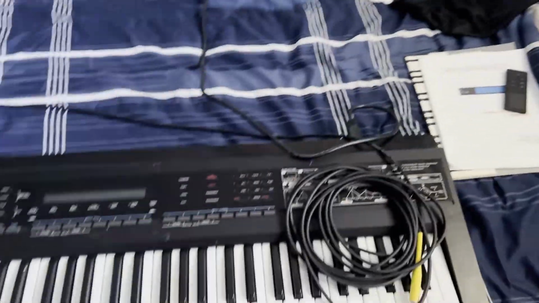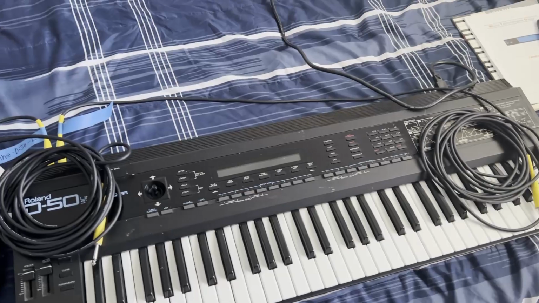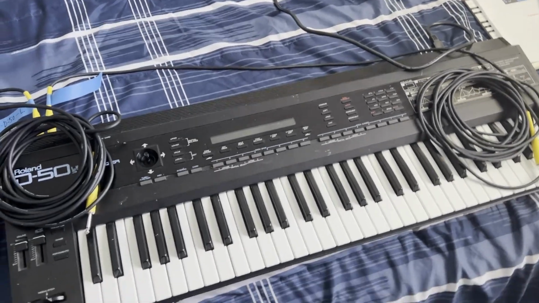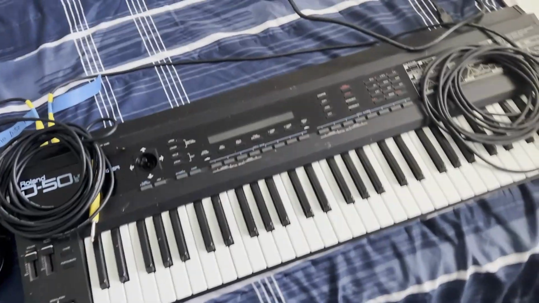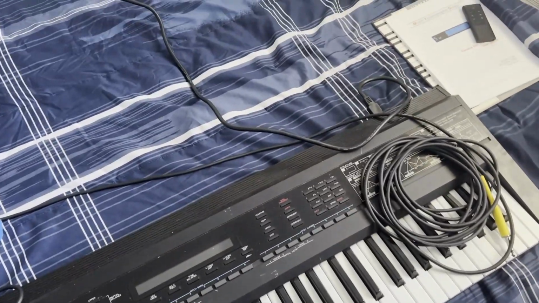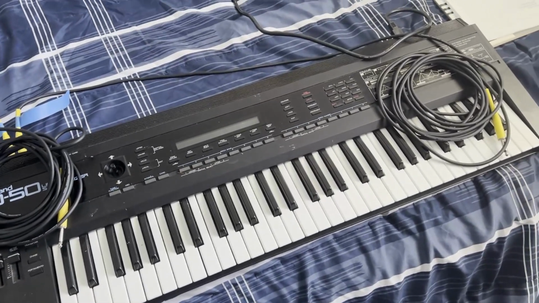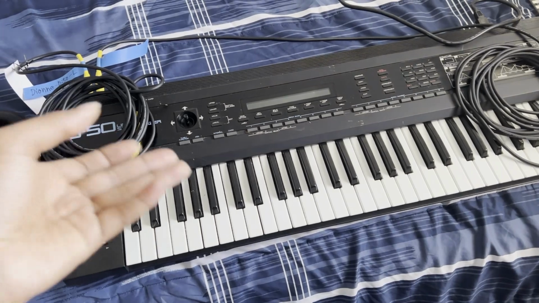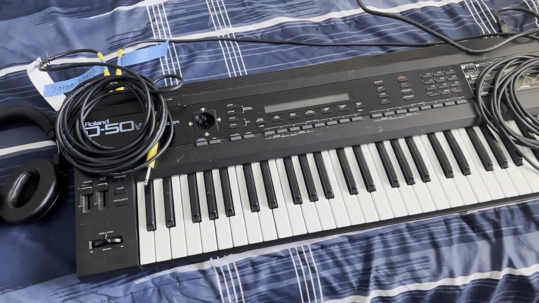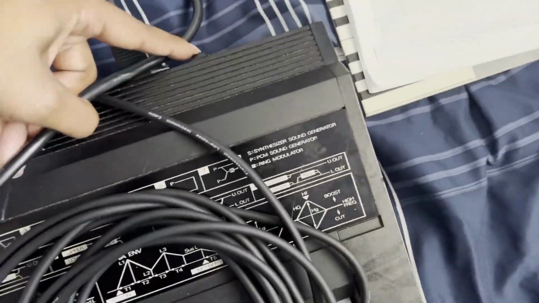I'm not going to turn her on just yet, just to show you best practices, especially because they don't make Roland D50s anymore. With any electronic instruments, but especially older synthesizers like from the 80s and 90s, it's best to hook everything up before you actually press the power button.